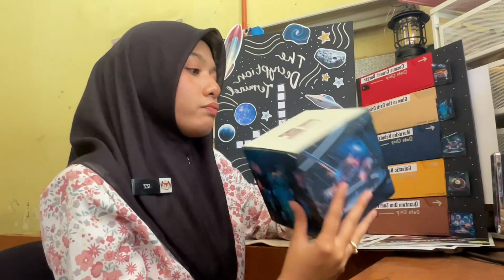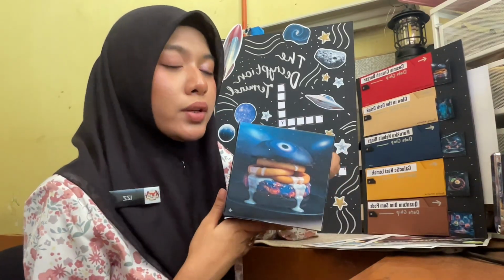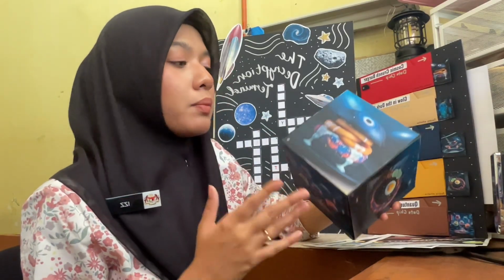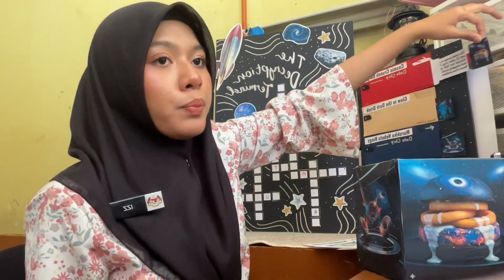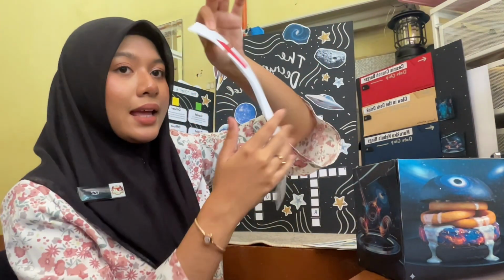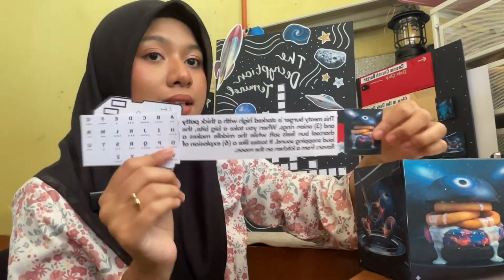Let's say one representative from the group got this Cosmic Crunch Burger, he or she will pull this and then they need to solve this in the group.